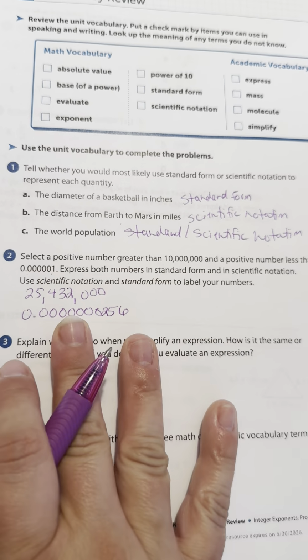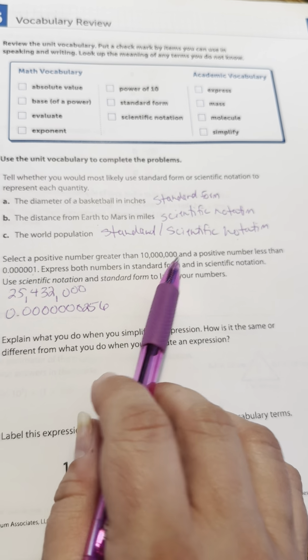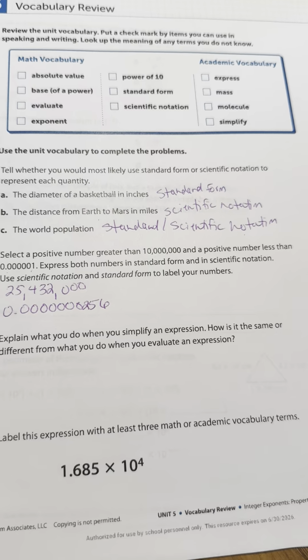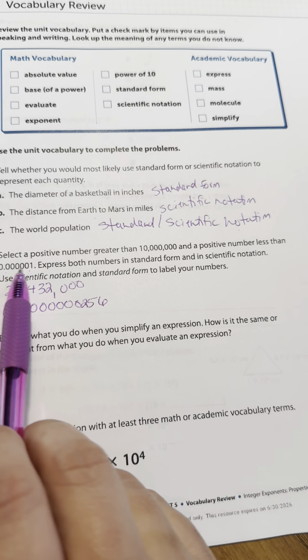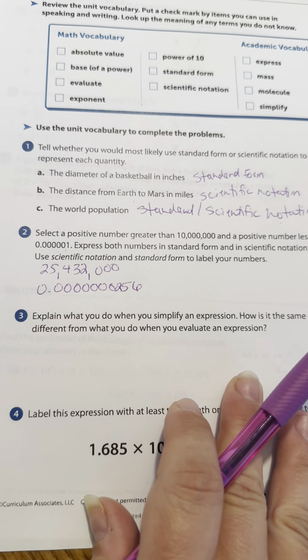Okay, so these are the numbers that I'm choosing, and again, you can choose anything from 10,000,001 to infinity, and then add zeros here, and then just add numbers after that.